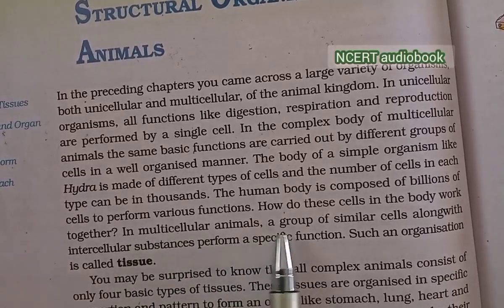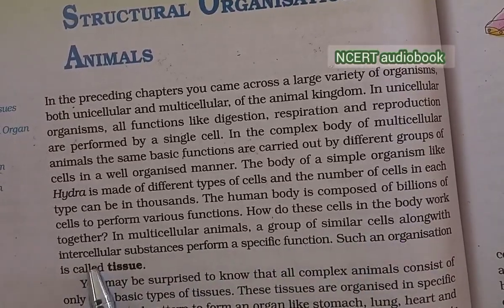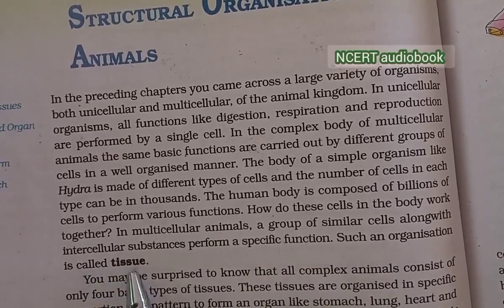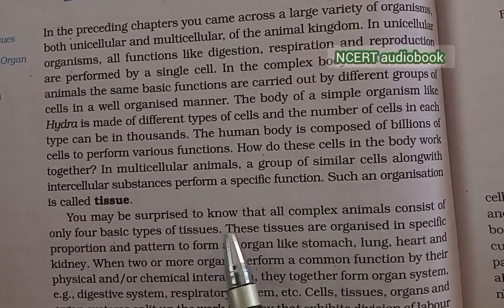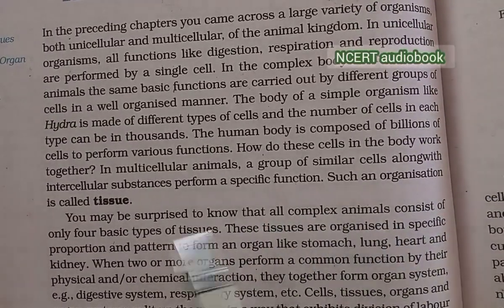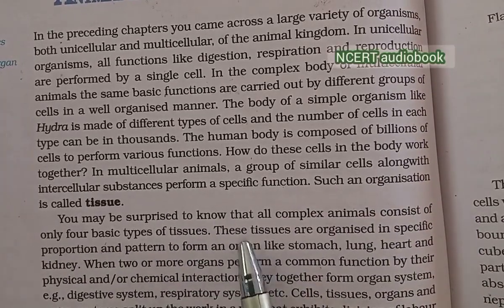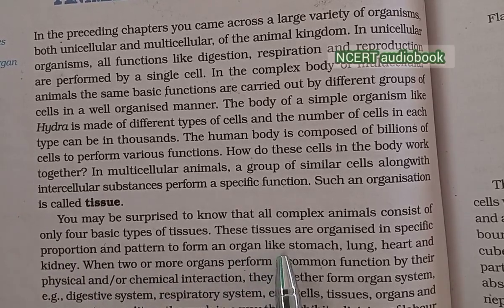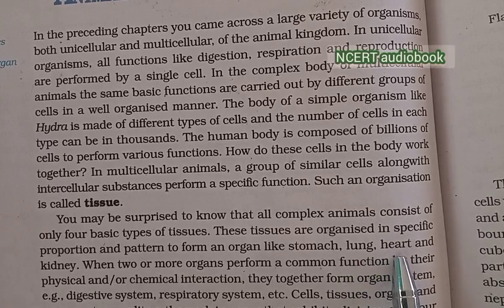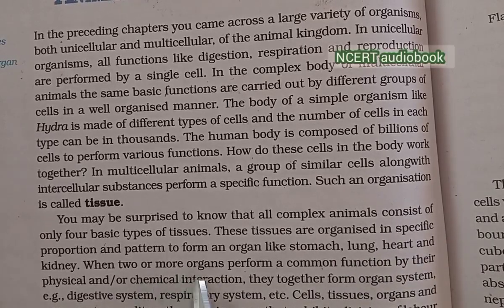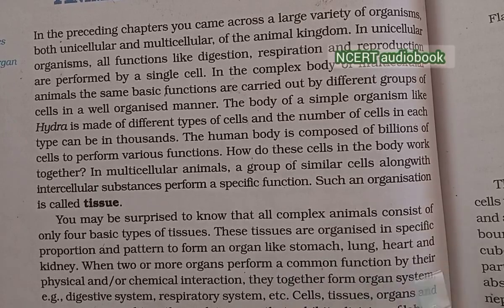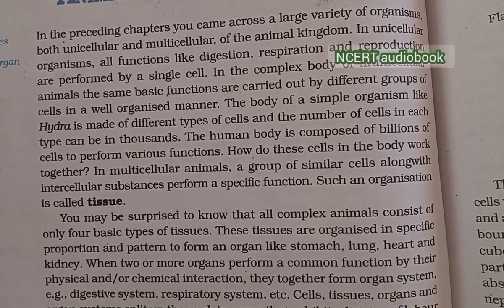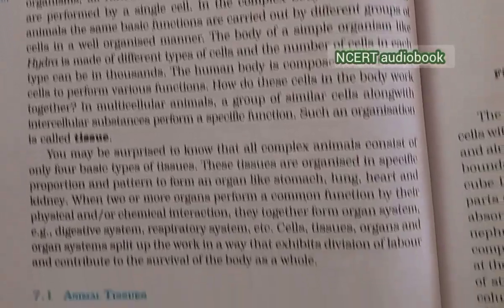In multicellular animals, a group of similar cells along with intercellular substance perform specific functions. Such organizations are called tissues. You may be surprised to know that all complex animals consist of only 4 basic types of tissues. These tissues are organized in a specific proportion and pattern to form an organ like stomach, lung, heart, and kidney. When two or more organs perform a common function by their physical and chemical interaction, they together form an organ system, digestive system, respiratory system, etc.